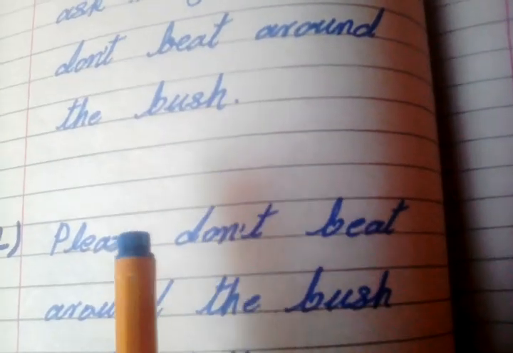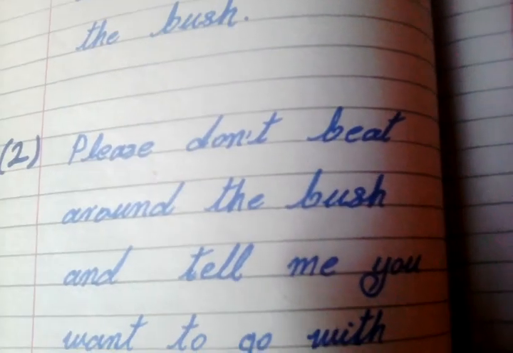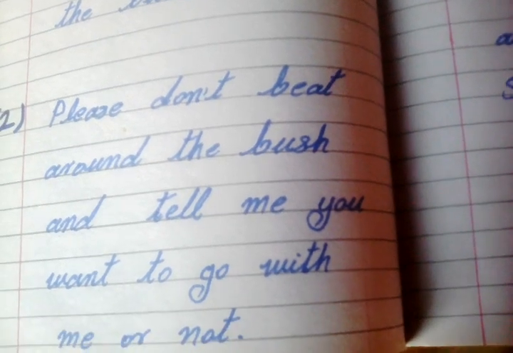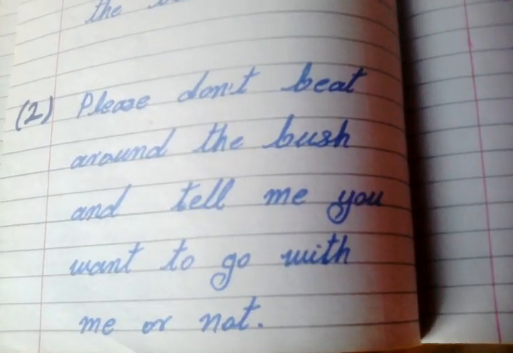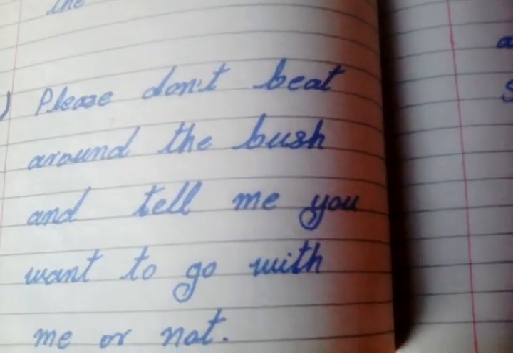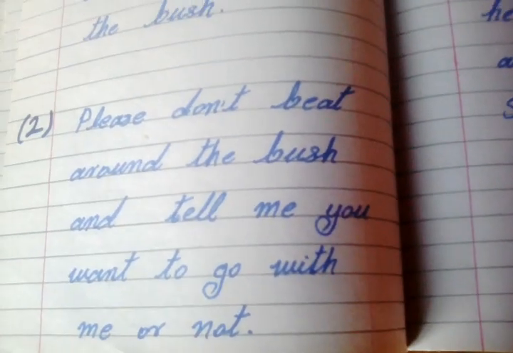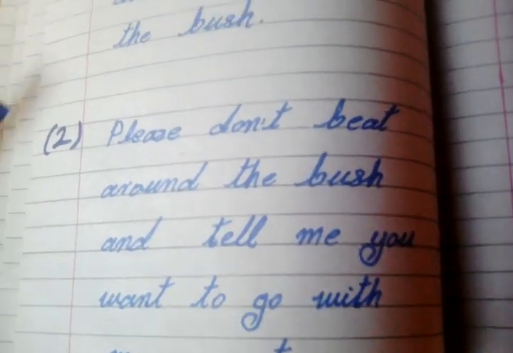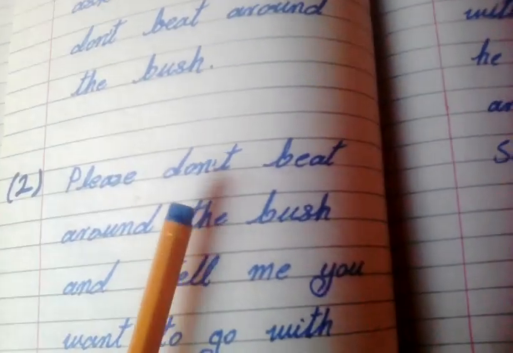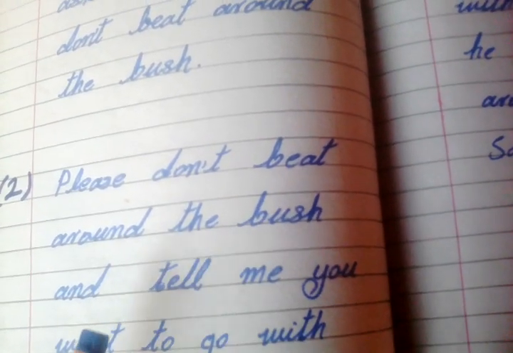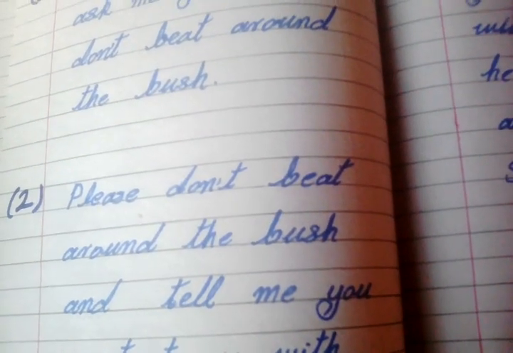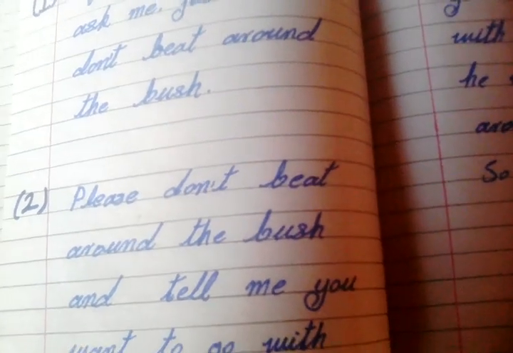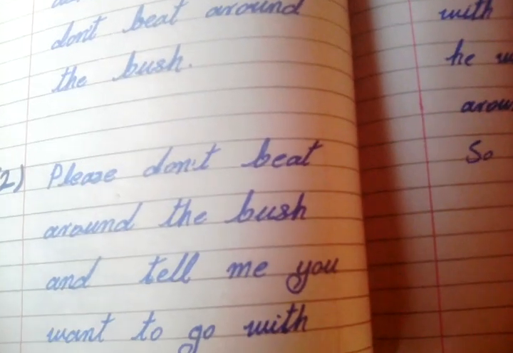And I have another example. So the second example is, please don't beat around the bush and tell me what you want, and tell me if you want to go with me or not. This is the example. I think it's understandable to you guys. Again, let's read it. Please don't beat around the bush and tell me if you want to go with me or not. Don't talk about other things. Just tell me if you want to go with me or not. If you don't, I will go. In this case, this phrase is used.